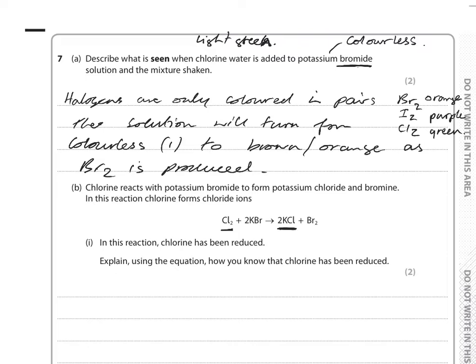Well, there are lots of ways that you can do this, but essentially chlorine goes to chloride ions, and you could write out a half equation for that. So I've got Cl2 goes to give 2Cl minus, and I'm going to have to add 2 electrons, so it's plus 2e minus there.